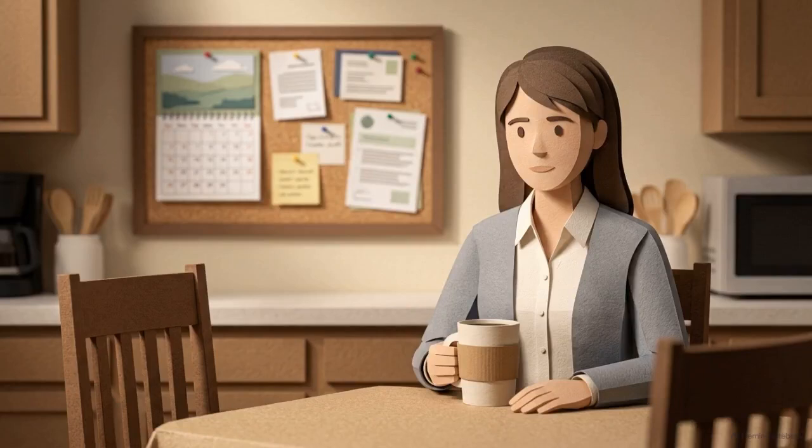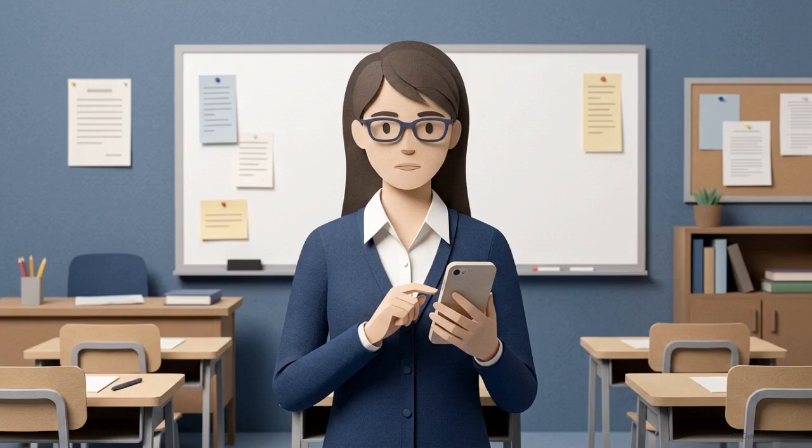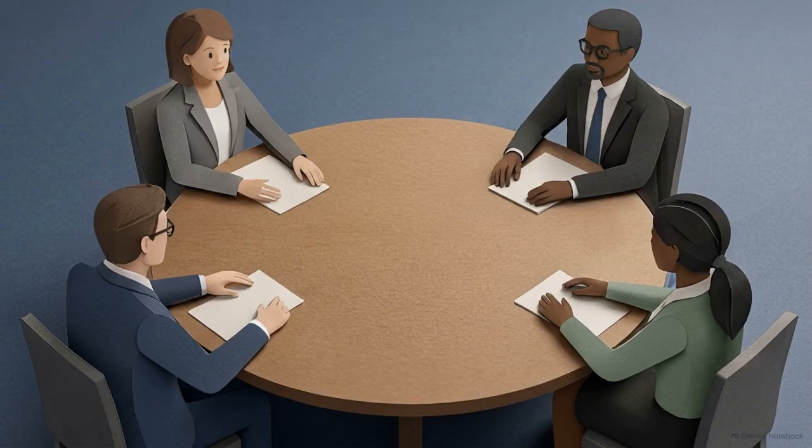There is one final group required to complete this response network: the student's parents or guardians. You should engage parents only when explicitly directed by your broader response team. Waiting for this direction prevents premature or isolated communication that could interfere with an ongoing investigation. When it is time to meet, you must maintain a specific tone.